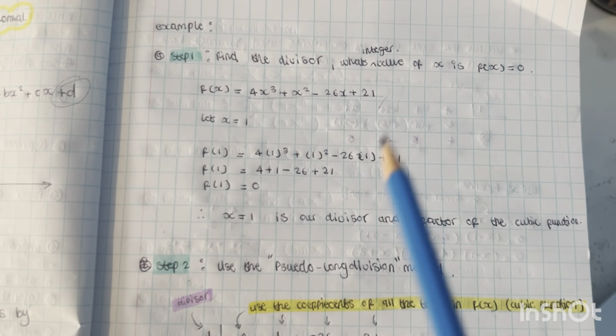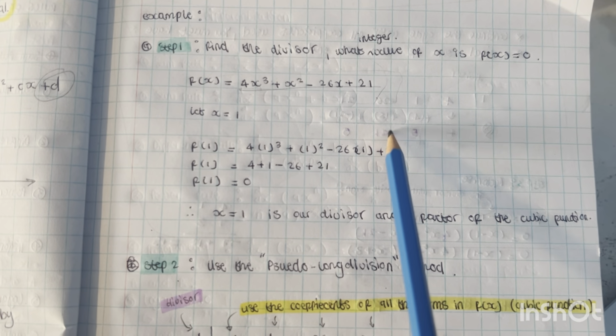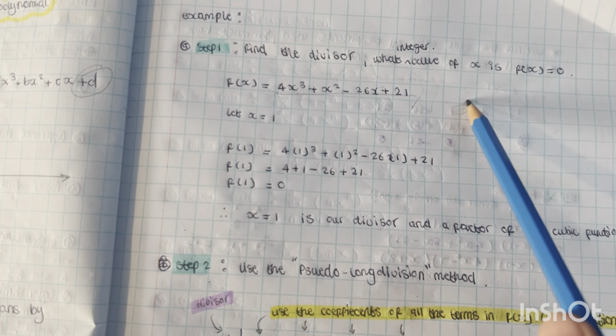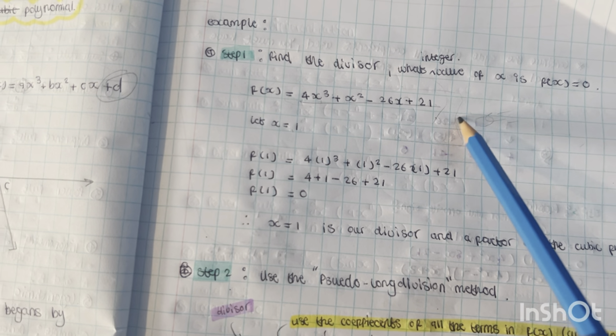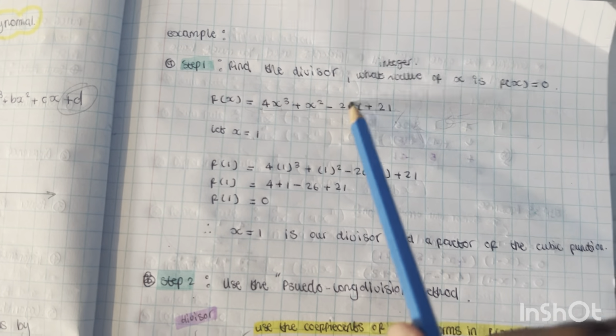So what you're going to do is get your calculator and start from 0, and go to both the positive side and the negative side of the number line. You're going to say 0, 1, negative 1, 2, negative 2, 3, negative 3. You're going to substitute all those values in until you get one where f of x, which means the y value, when you substitute that number in here, gives you 0.